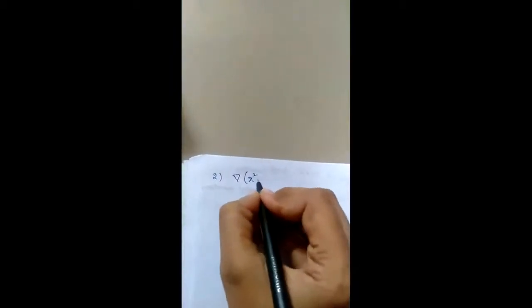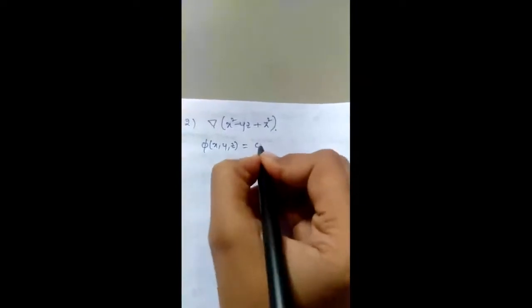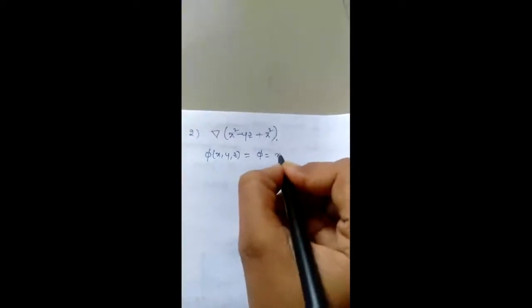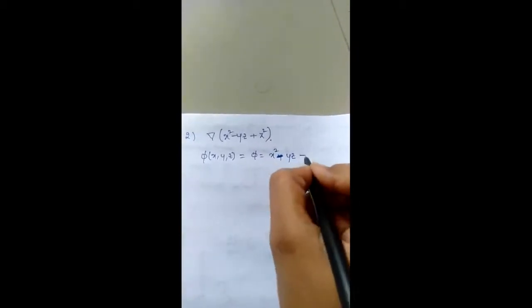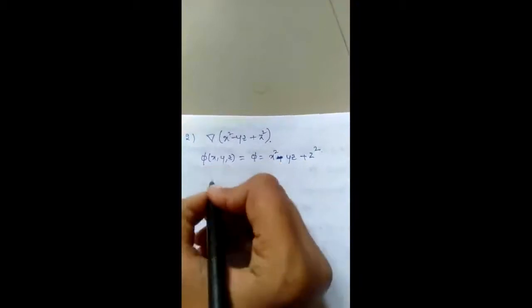Should I do one more problem? After that I'll go for the normal vector. They may also ask the question like this: x square minus yz plus z square. So if they ask in this way, phi of xyz is equal to x square minus yz plus z square.